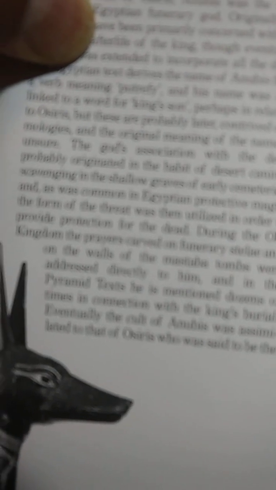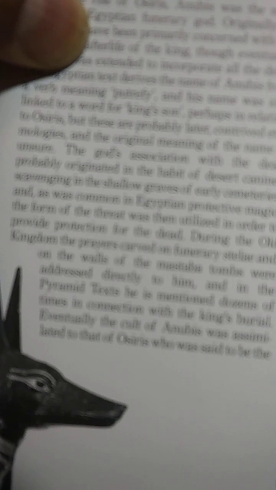The god associated with the dead probably originated in the habit of a desert canine scavenging in the shallow graves of early cemeteries, and, as was common in Egyptian protective magic, the form of the threat was then utilized in order to provide protection for the dead.